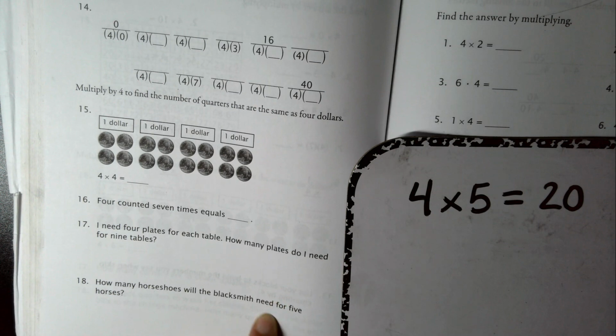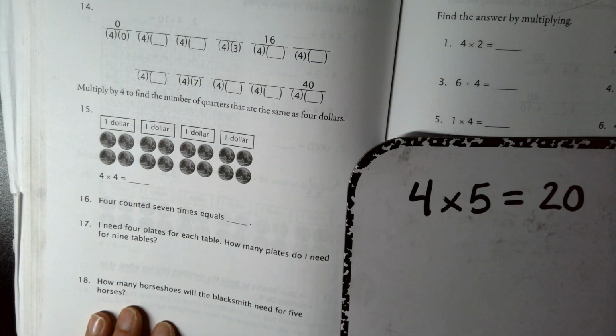So don't let that confuse you, because I've seen a lot of kids circle the 5 here and be like, oh gosh, what else? So just read it. How many horseshoes will the blacksmith need for 5 horses? Well, how many horseshoes will 1 horse need? They have 4 legs and 4 hooves, so it's 4 times 5. So just think about it, slow down and you'll get it.